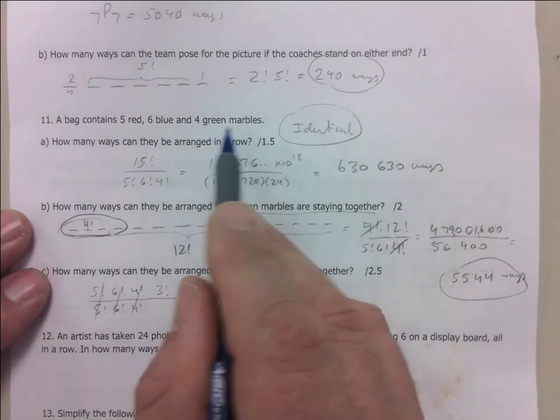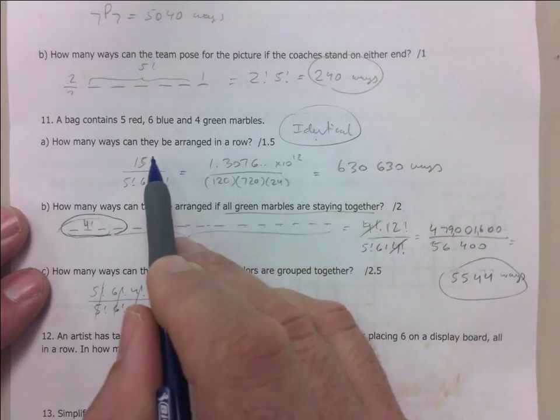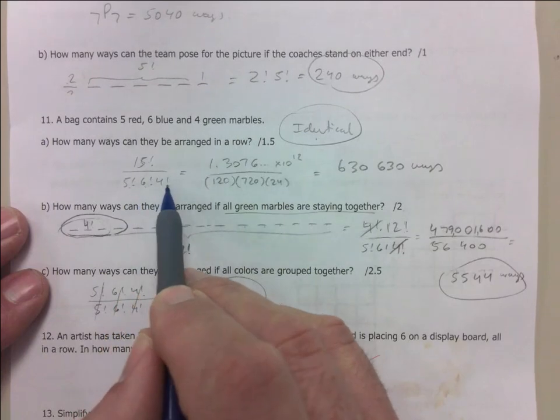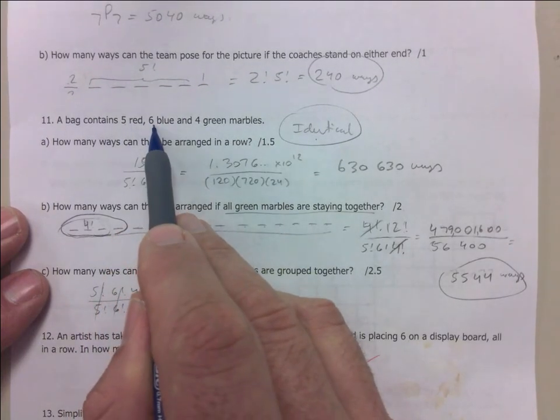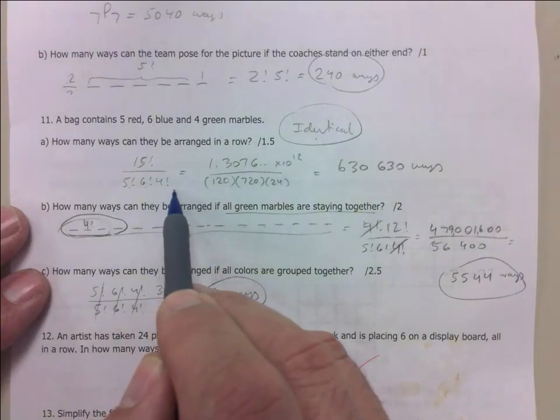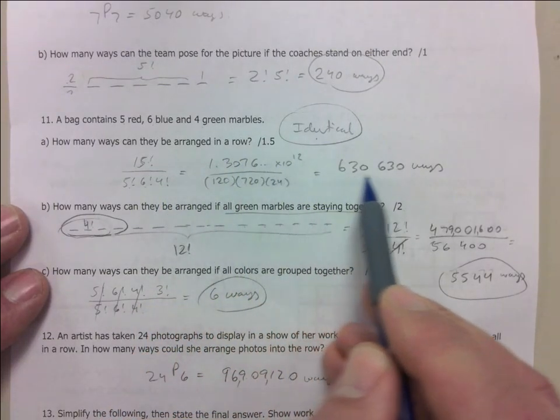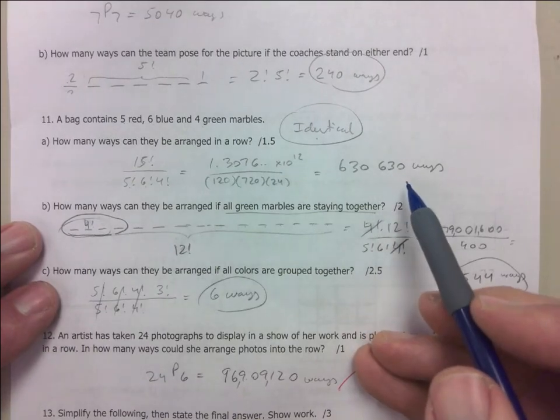We've got green marbles, they're identical. So I go 15 in total, but I divide 5 factorial, 6 factorial, 4 factorial because they're exactly the same. You get a really big number at the top, but if you divide, you do get the right answer.